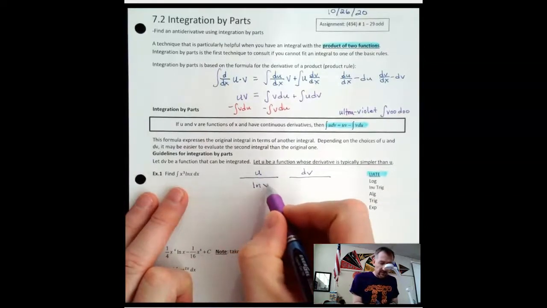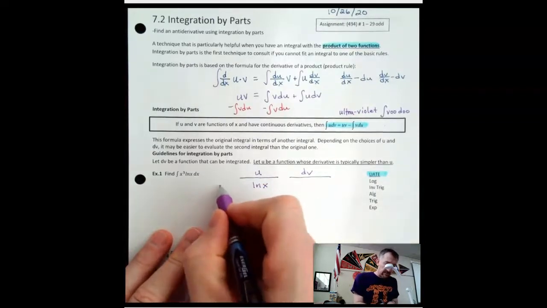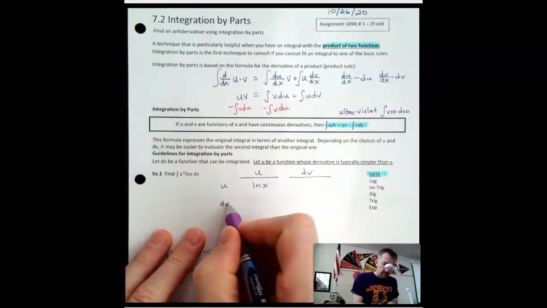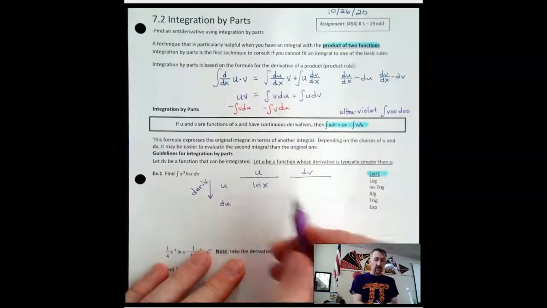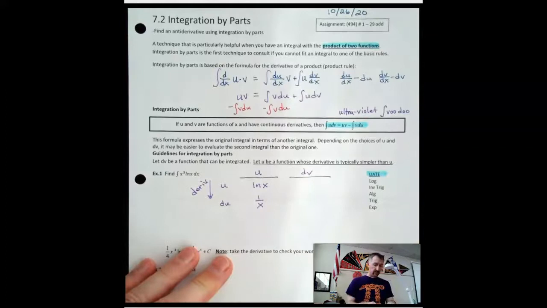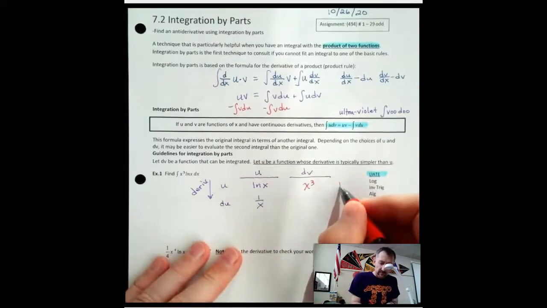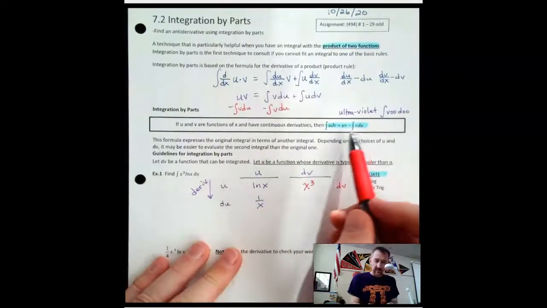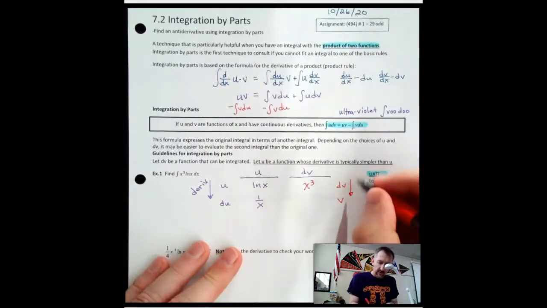So if we let u be the natural log, this is going to be u, and this is going to be du. We're going to take the derivative. The derivative of u, the derivative of natural log, is 1 over x. That would leave us with dv to be x cubed. So that's dv, and in the formula we need u's, du's, v's, and dv's, so we need v. To get v, we're going to integrate.